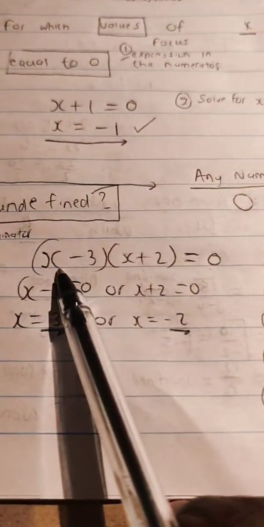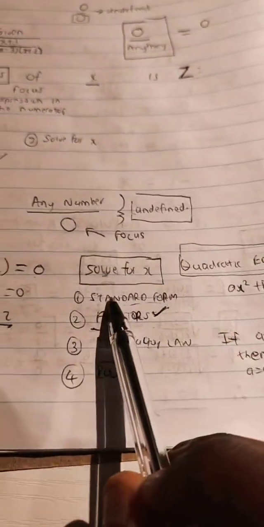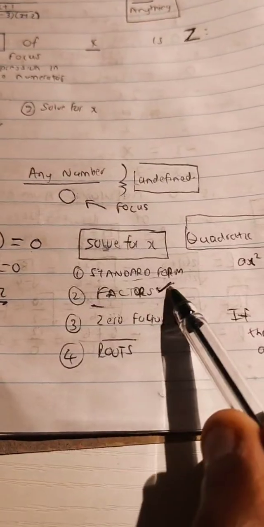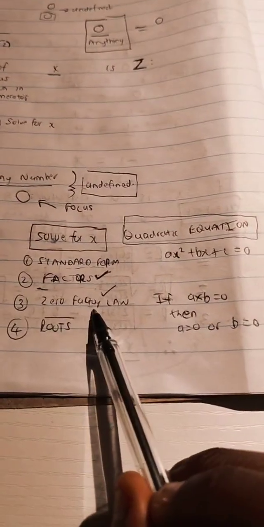So you see here, you have x minus 3 into x plus 2 is equal to 0. This is already in the factor stage. We are here, guys. We've passed standard form. We are here in the factor stage. So after the factor stage, we need to apply the zero factor law. What is the zero factor law?